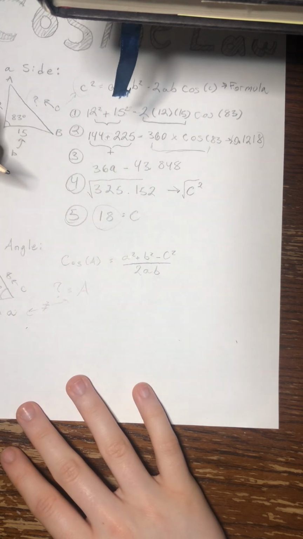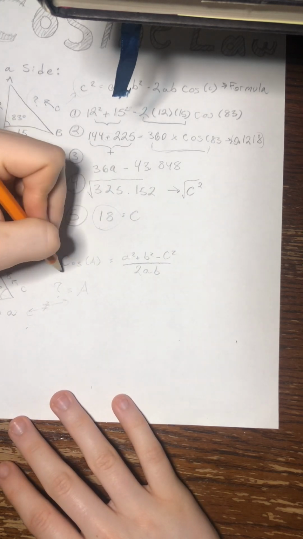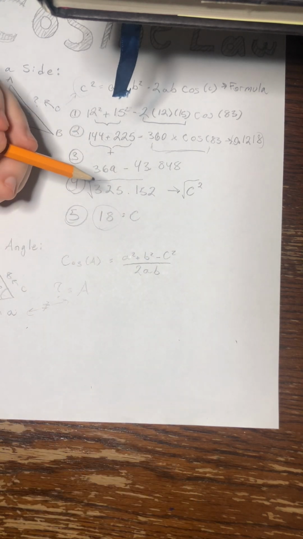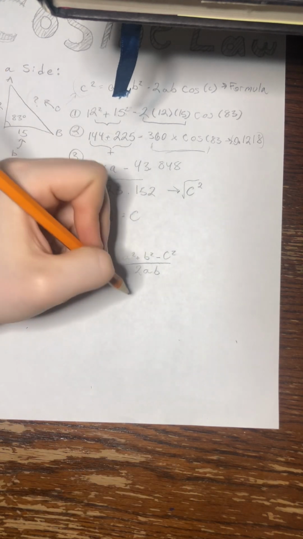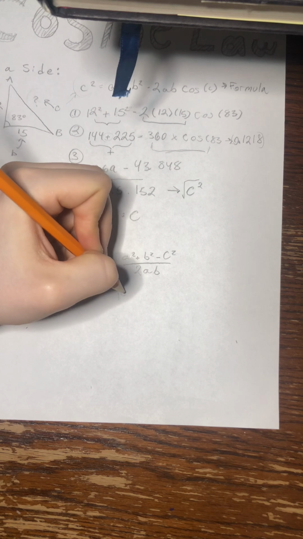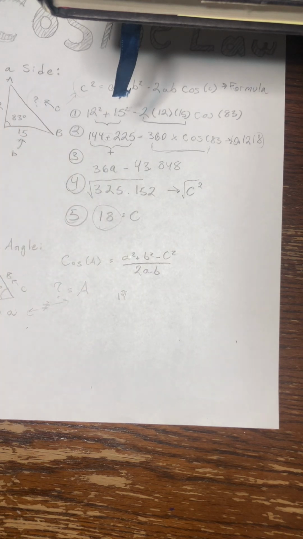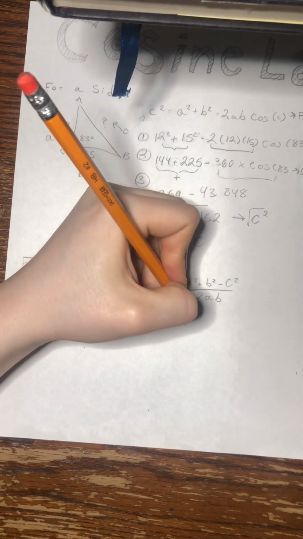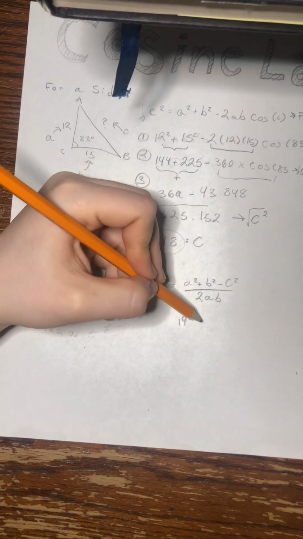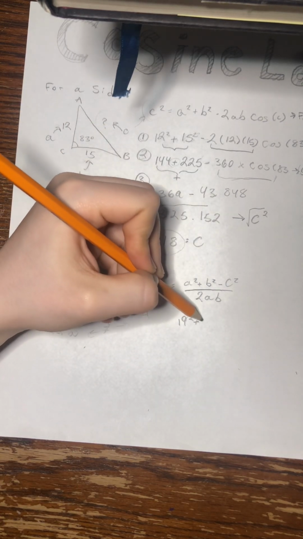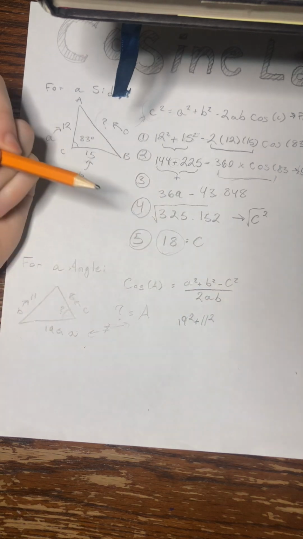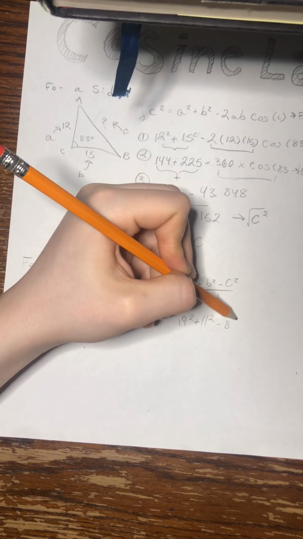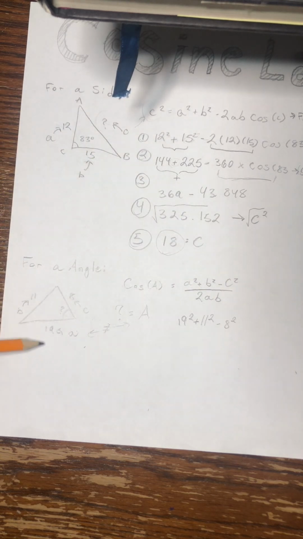When you're writing out your question, you don't necessarily need to write out cos A every single time. You can just write this for short. So when we write out our question, we would have 19 to the power of 2 plus 11 to the power of 2 minus our 8 to the power of 2, which is just these numbers once again.